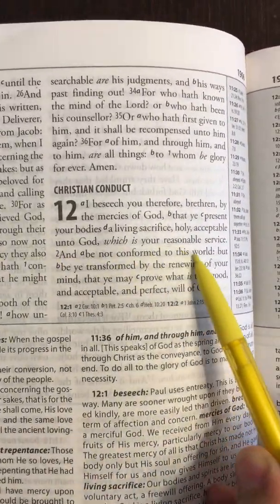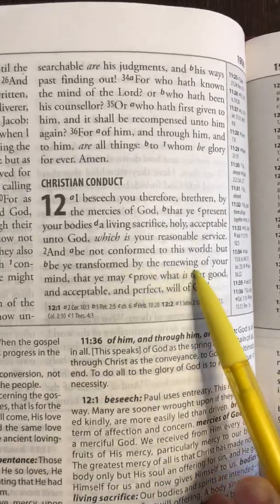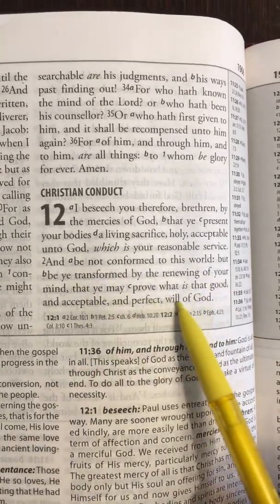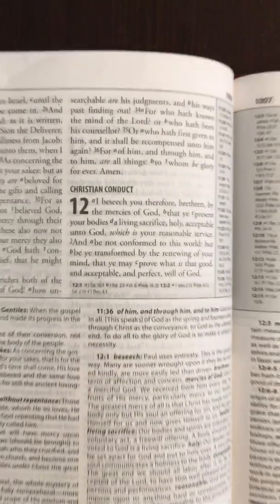And be not conformed to this world, but be ye transformed by the renewing of your mind, that ye may prove what is that good and acceptable and perfect will of God.